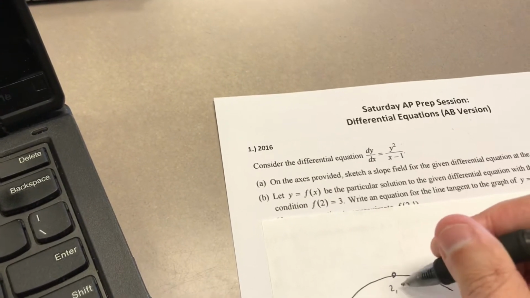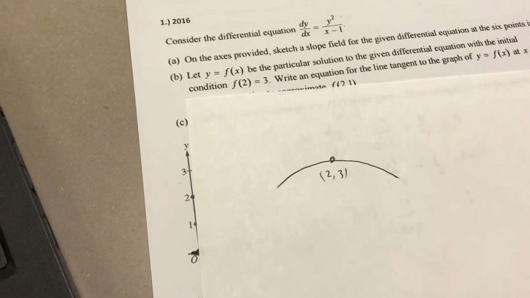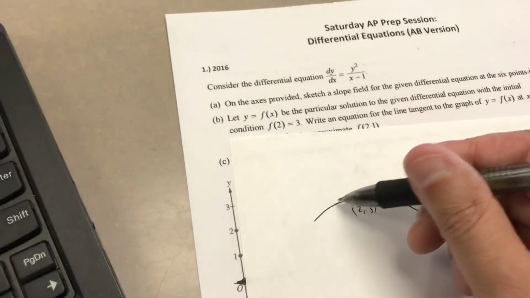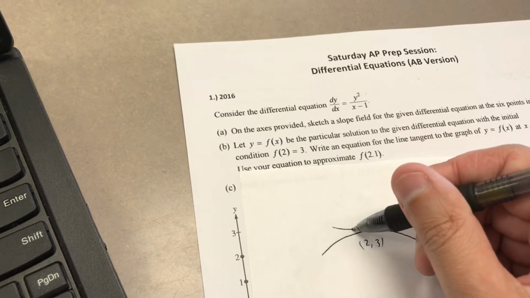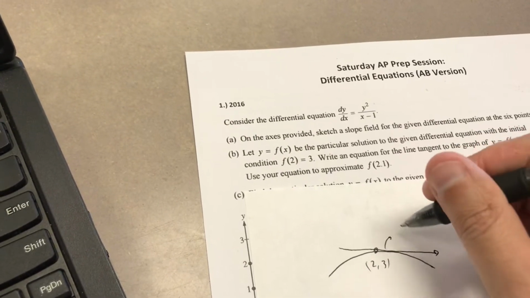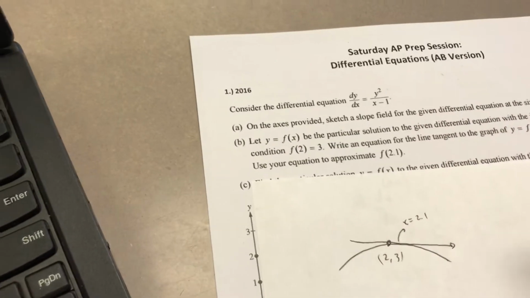Say this was the point (2, 3), okay? So imagine that we knew what the particular solution looked like, which we don't. But if we did, let's say it looked like this, and you've got one point. If you've got the equation of the tangent line to a point, for example, I could estimate the value of the function for an x value of like 2.1 or 2.2 or something.